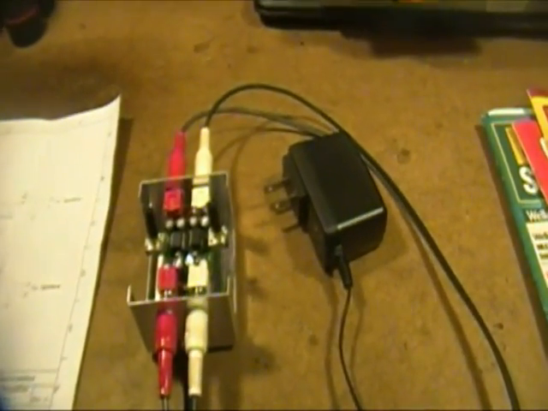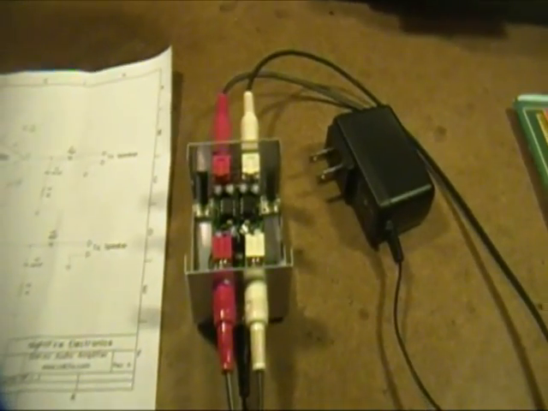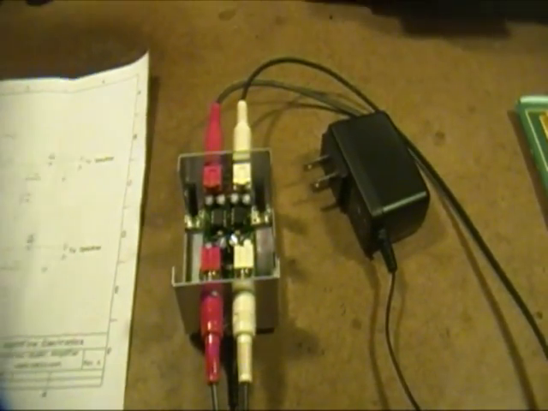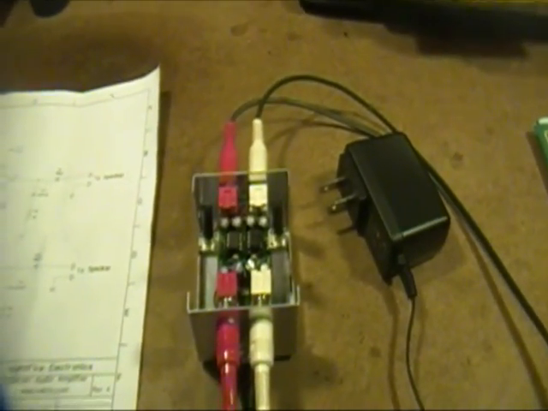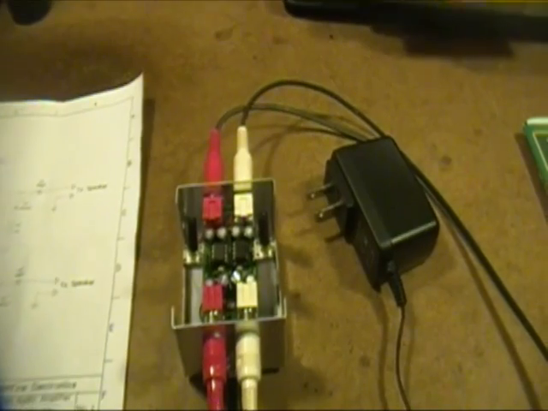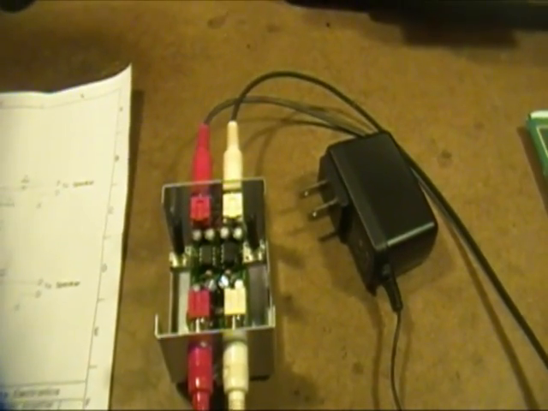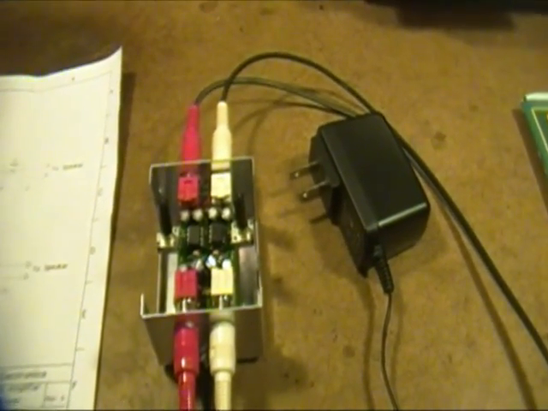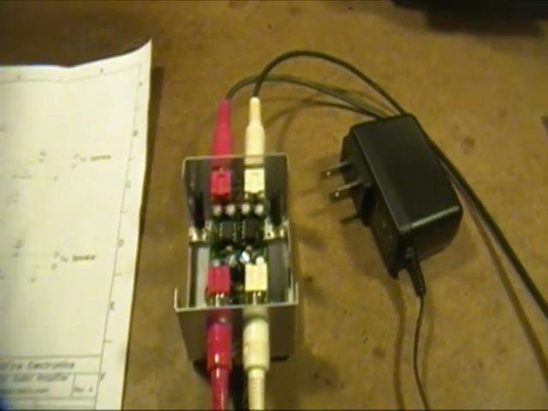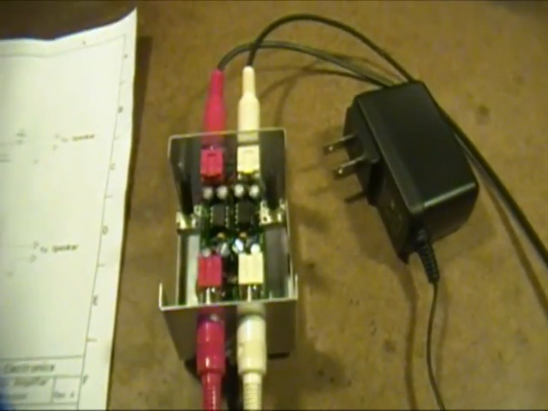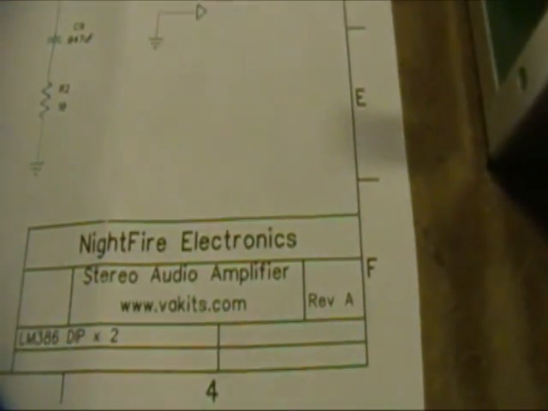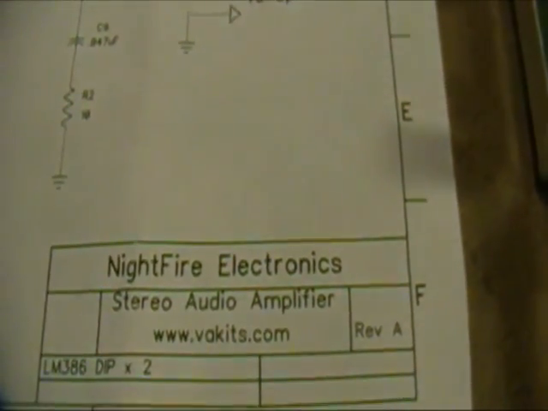What I have here is a stereo amplifier that's designed to boost line level signals. I discovered when I was working with some of the HDMI to composite video that the line levels of the audio were quite a bit lower, and so I built this to boost those up. It's built from a design, actually a little kit that's sold by Nightfire Electronics.